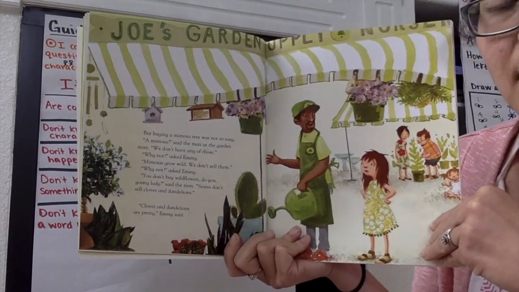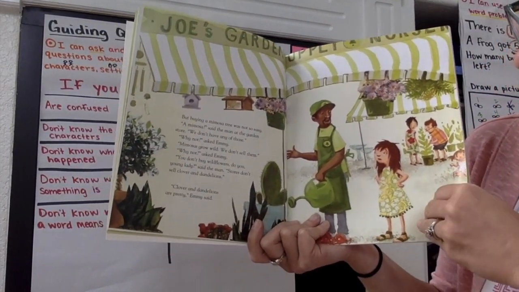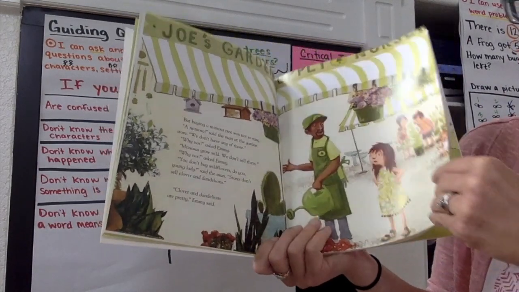Uh-oh, it sounds like there's a problem in this story. The mimosa tree isn't at the store. Oh, look, she looks very sad about it.